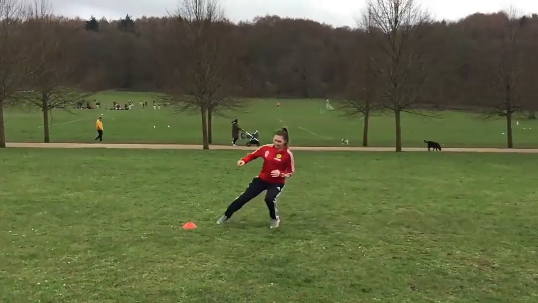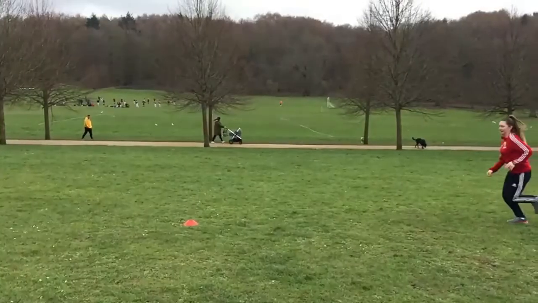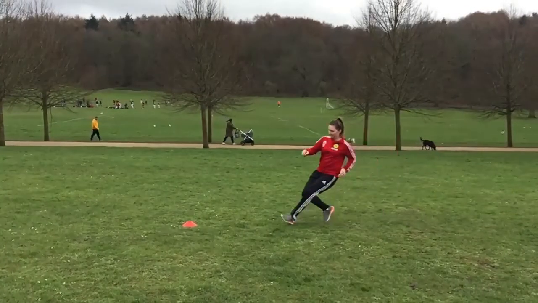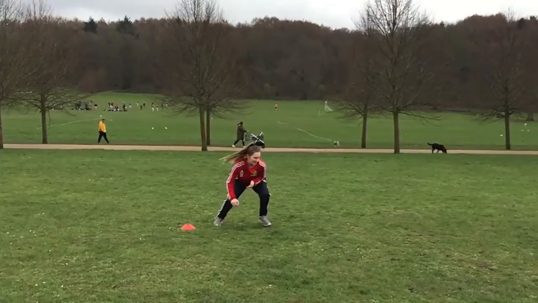Subject 1, performing a 180-degree change of direction, is a 28-year-old ladies national football league player. Firstly, one can see the subject performing a 180-degree change of direction using the right leg as the outside leg.